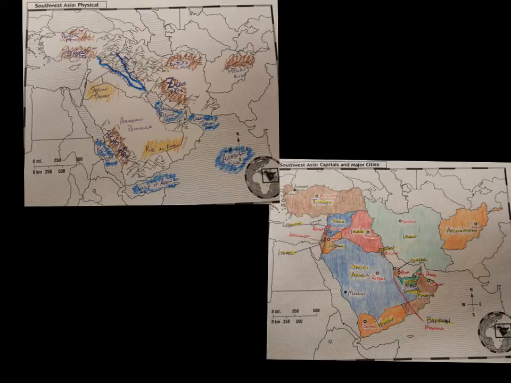What you're looking at here is a physical map and a political map of the region Southwest Asia. In the upper left-hand corner of the screen, with the red dot right now, is your physical map. You can see that by the title at the top of the page. In the bottom right-hand corner of the screen is your political map. And again, the title is right here. It doesn't say political map, but a map that has capital cities and major cities is going to be viewed as a political map for us.